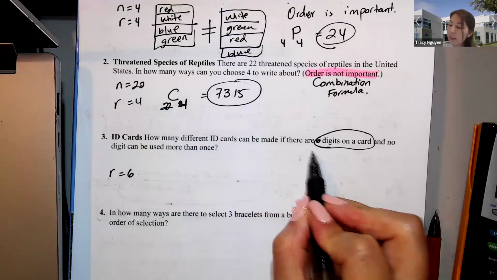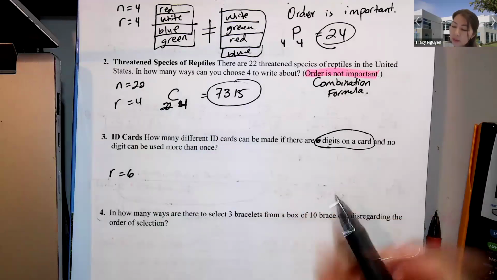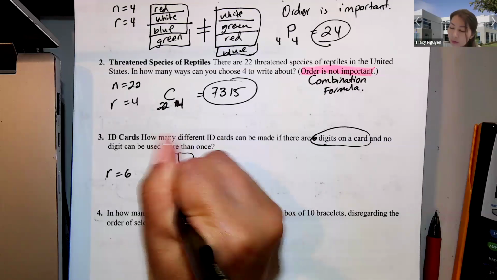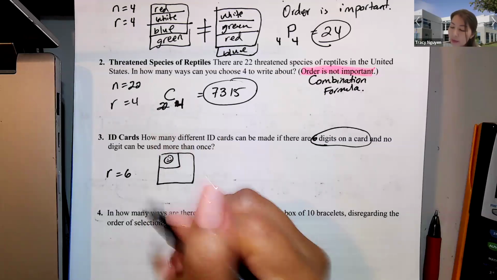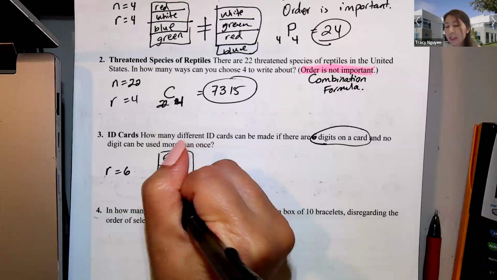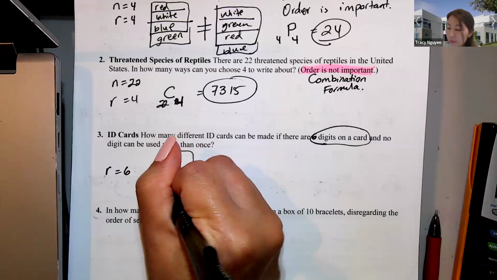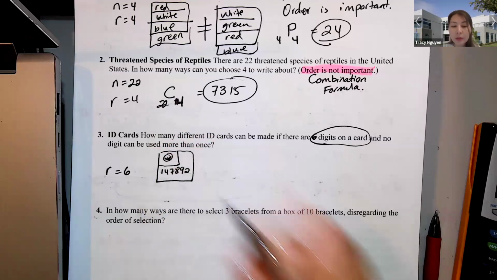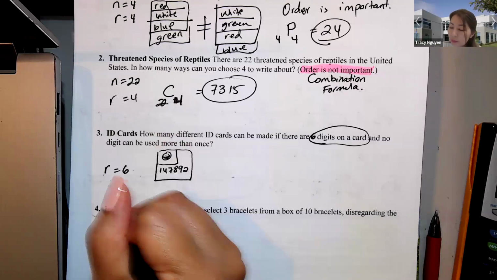Here we're picking 6 digits on an ID card. So for example, here's an ID card. Sorry, my drawing is bad. A smiley, that's what I intended to draw. Let's just say this is my ID card number 147892. Okay, so where am I picking these digits from?